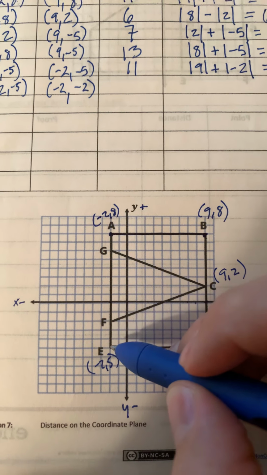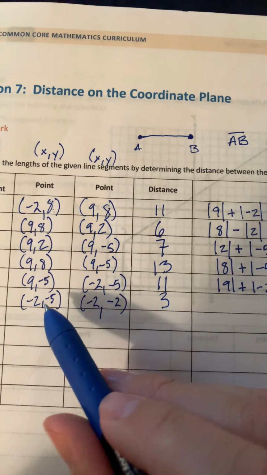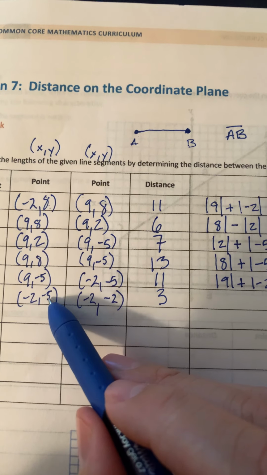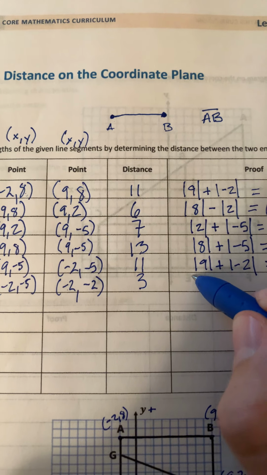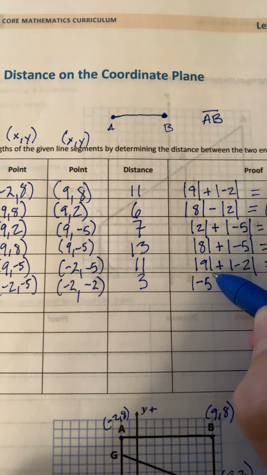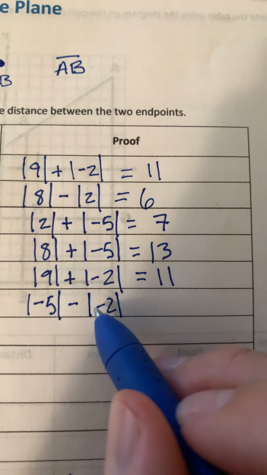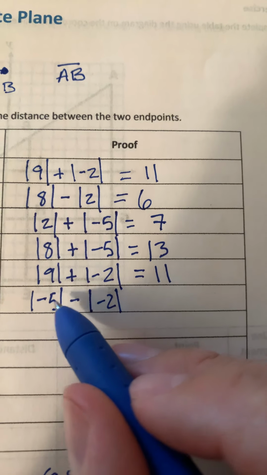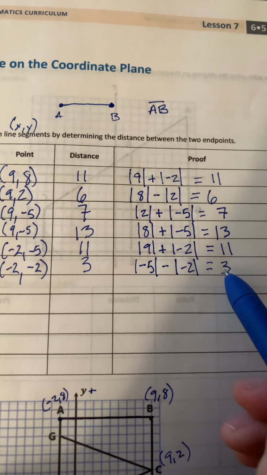All right. And now we can count the distance from F to E. 1, 2, 3. Okay. The distance is 3. We notice that the x's are the same, -2, -2. The ones that are different are the y's, -5 and -2. So we're going to show proof, okay? And I'm going to say the absolute value of -5 minus the absolute value of -2. Now I want to explain this one. This -2 does turn into a positive, but we have that minus symbol still in the middle. So it's like saying 5 minus 2 equals 3. And there's your proof, okay?